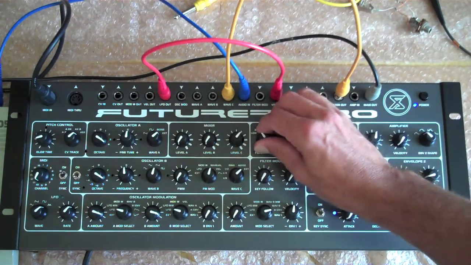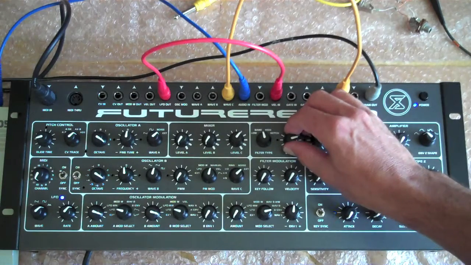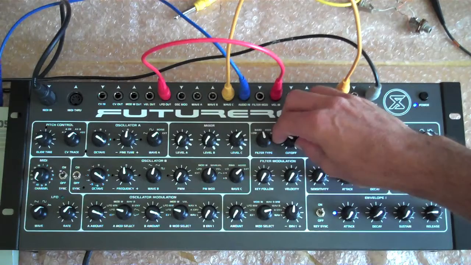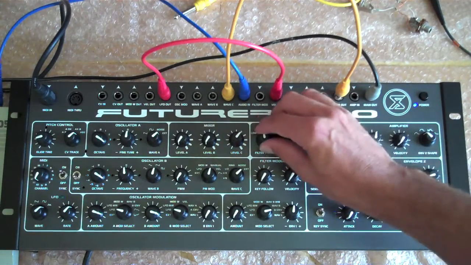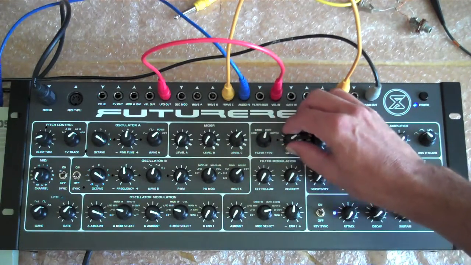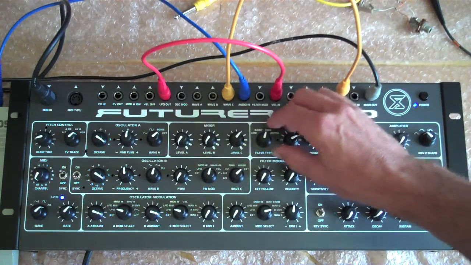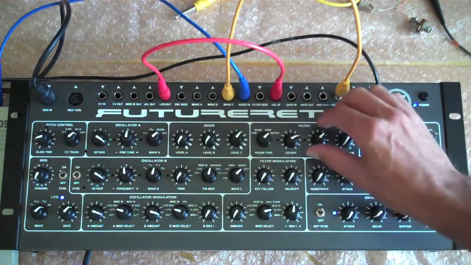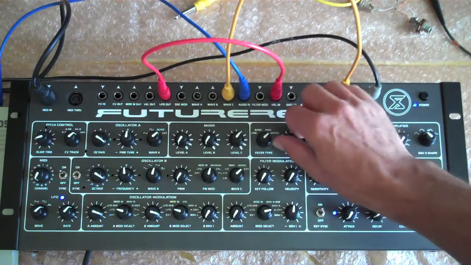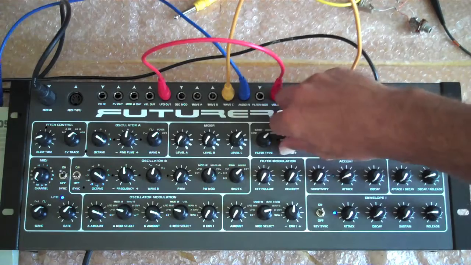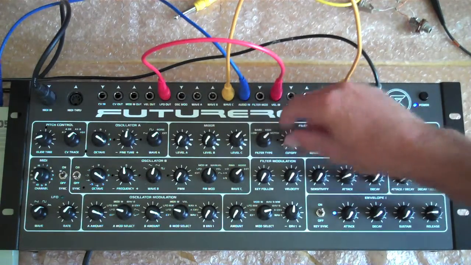Let's try the bandpass. High pass. And notch. Now notice with notch, when we turn the resonance down, the cutoff has no effect on that audio passing through.